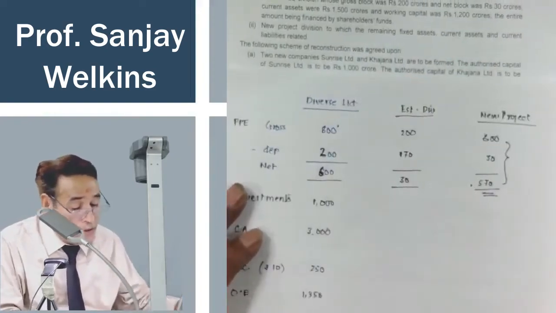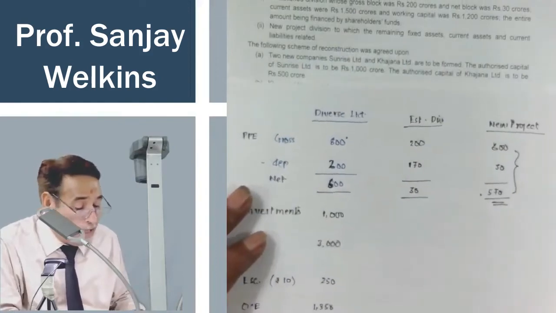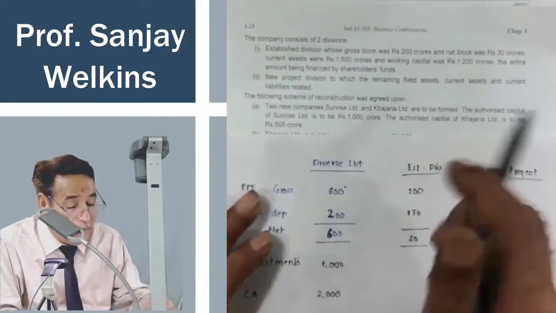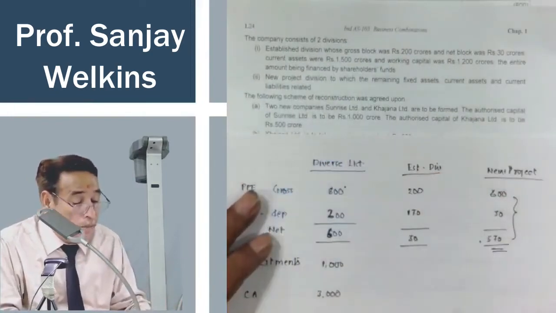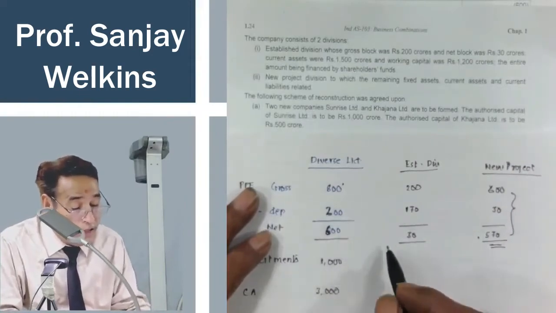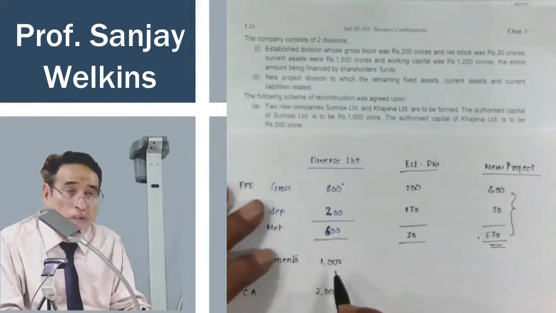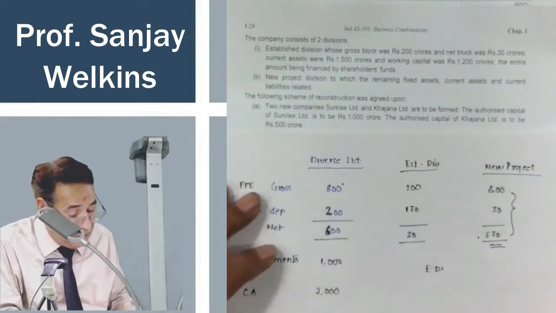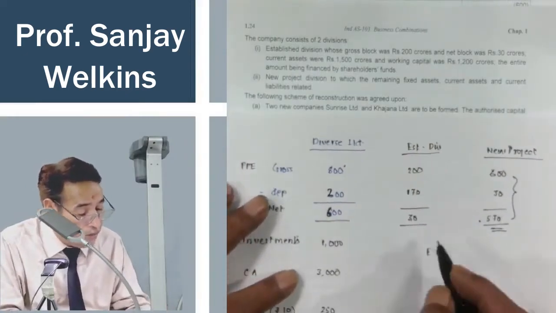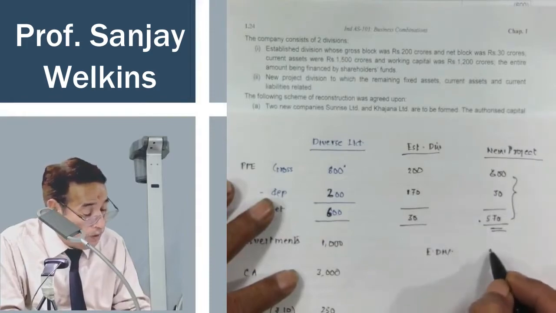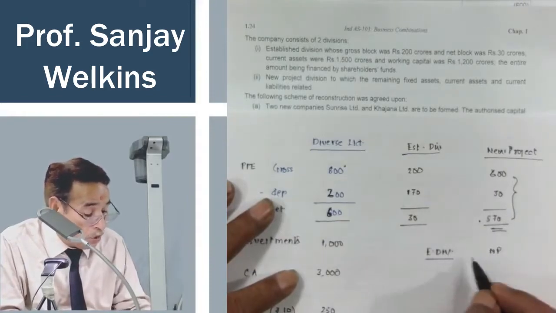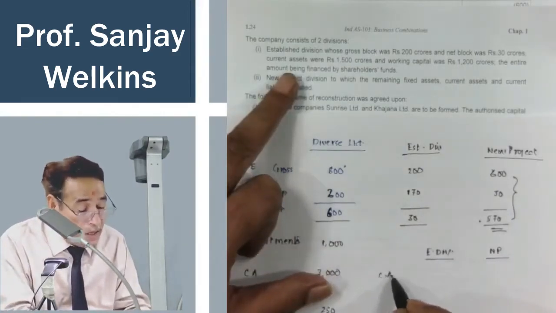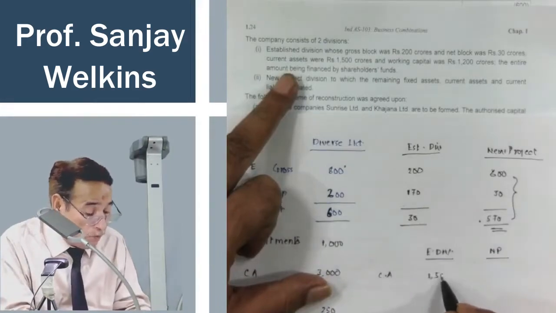Now we come back to this particular page, correct? Here we tried to actually segregate the items. When we were going through this particular line, point number 1, establishment division whose gross block is 200 crore and net block was 30 crore and current assets were 1500. Now it is given to us that establishment division, okay, current assets are written over here. I will use this term, or if you want, I will do it separately. Establishment division and new project division. The question states that current assets are 1500 crores of the establishment division.